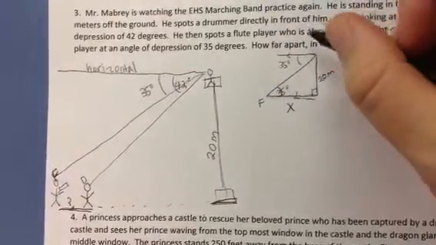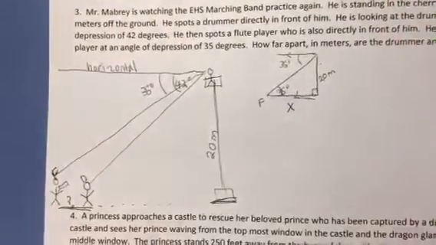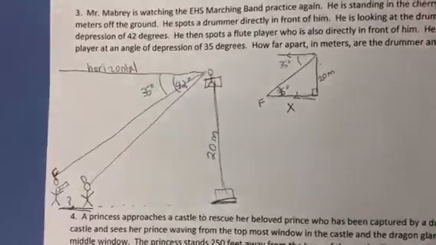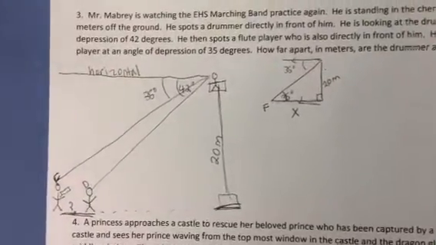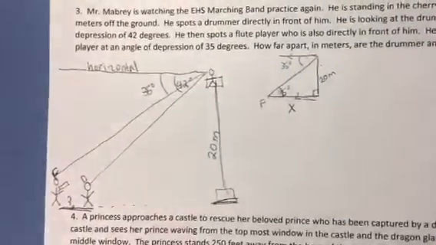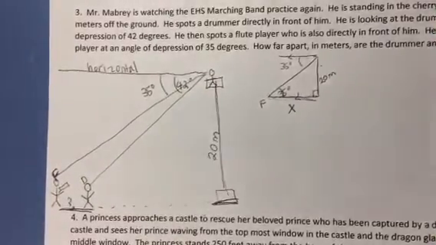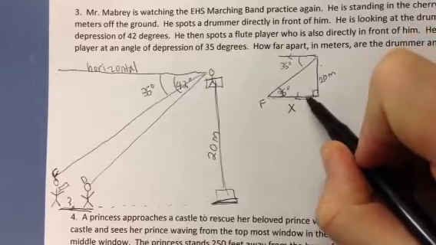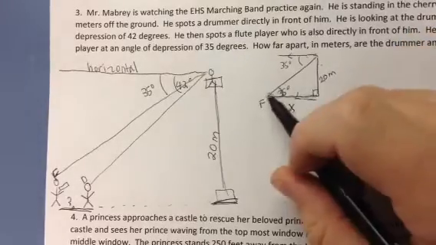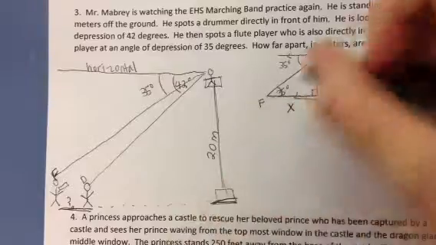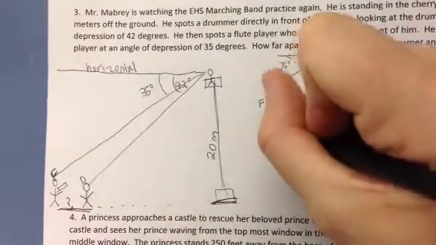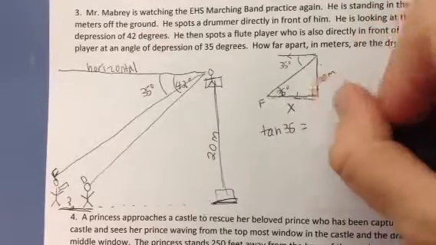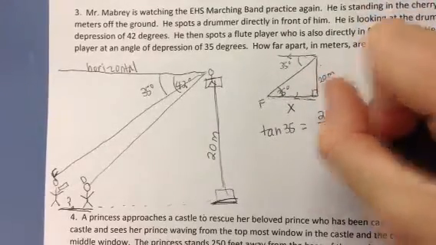If you look at our drawing, we can set this up as, again, a trig problem where we are using tangent because we don't know about the hypotenuse and we don't care about the hypotenuse. So the tangent of 35 degrees, we know tangent is opposite over adjacent, so equals 20 over x.